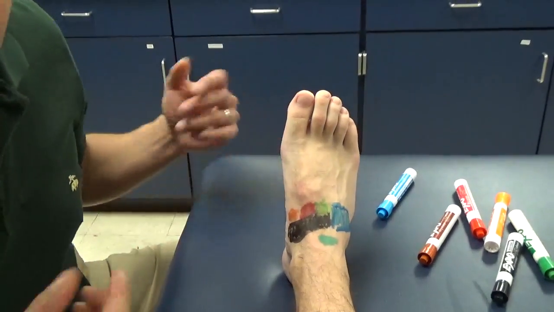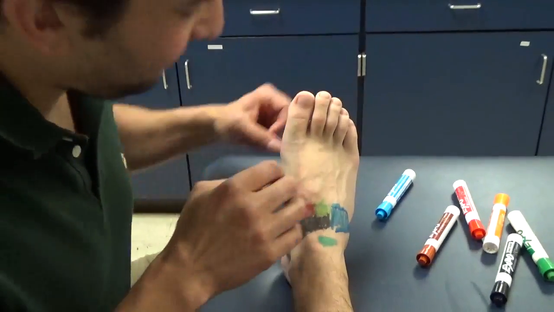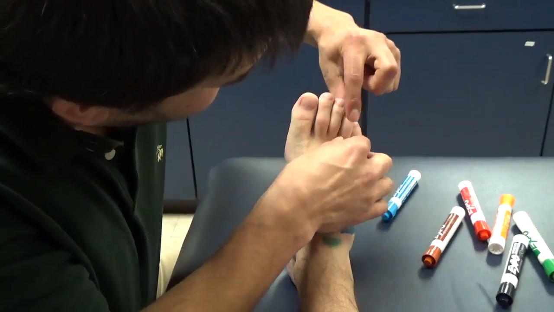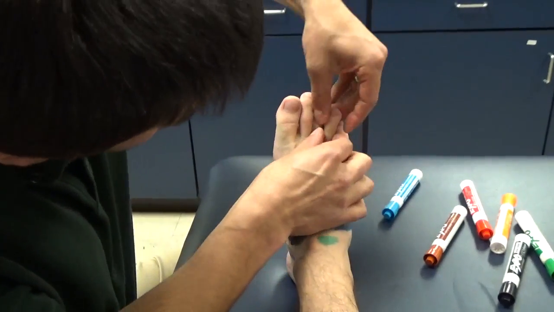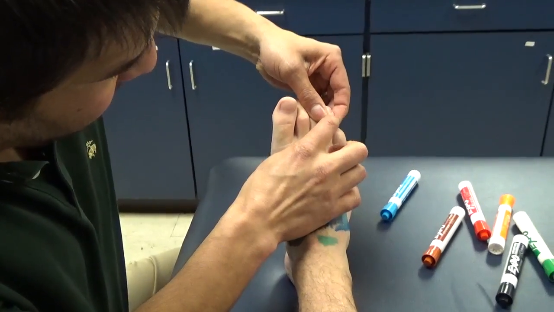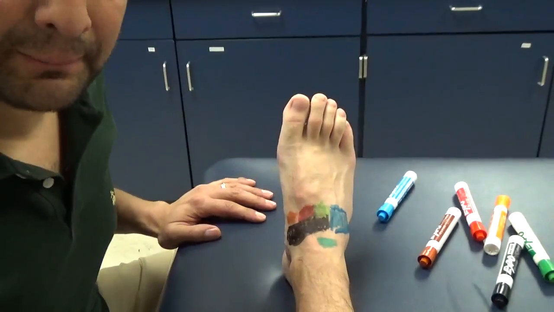So if I was to quiz myself and say palpate the proximal interphalangeal joint of the fourth, I would go 1, 2, 3, 4. Proximal interphalangeal joint is right in there. It's where the proximal meets the middle. That's the actual joint. So that's how you work around the foot.